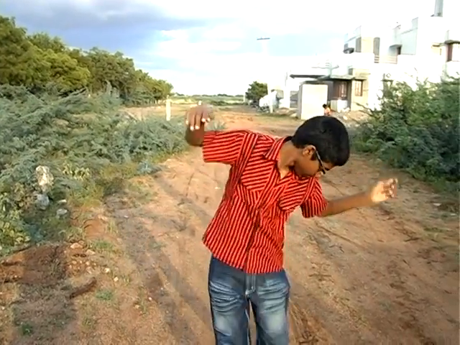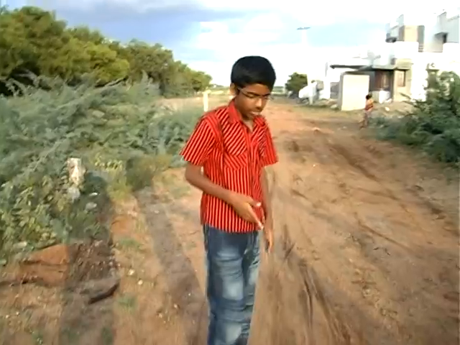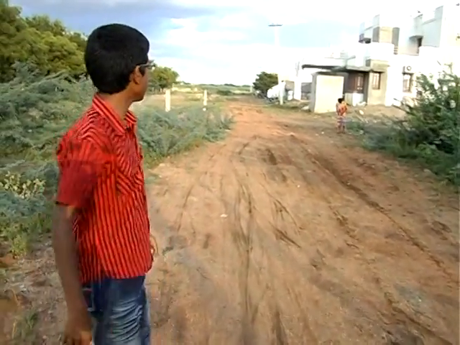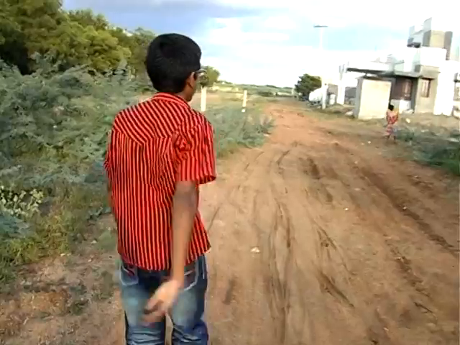Actually, you see, this ground from there looked very clear, and that's why we thought of walking this path. But now, as we get closer, it is very rugged and roughed up. Now I'll show you the exact thing.